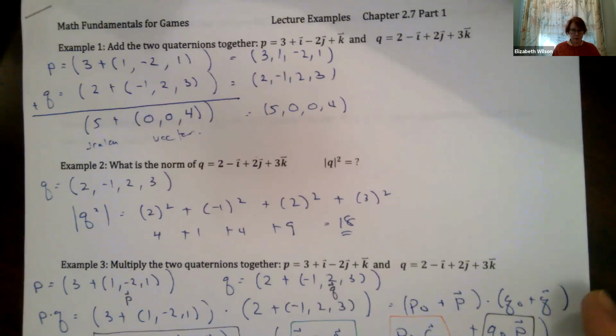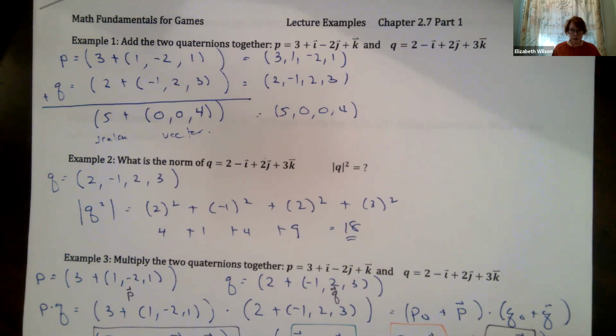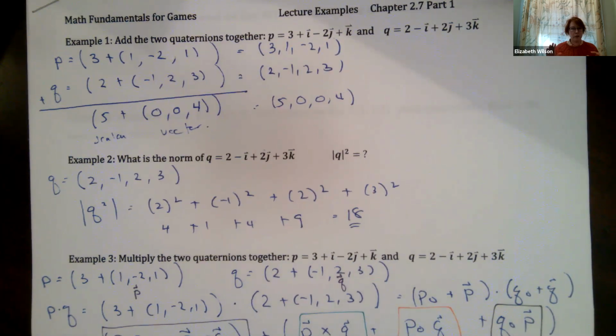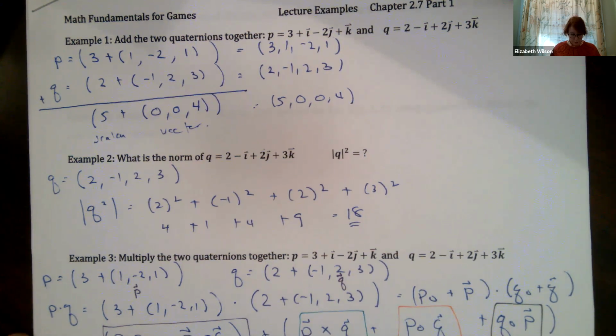So where we left off last time was, I've got my lecture examples for chapter 2.7, part 1. We're on part 1. Part 1 is dealing with quaternions. Part 2 is dealing with what we call Euler angles. That's where we rotate the long way, where we have problems. But I'm teaching you both, just so you know.